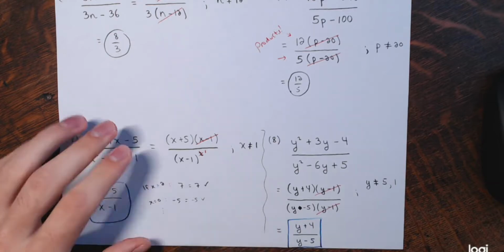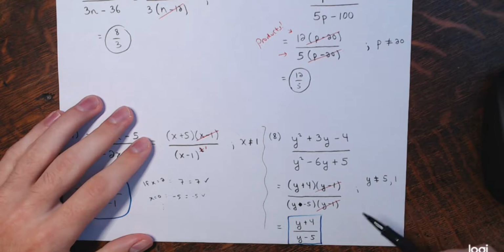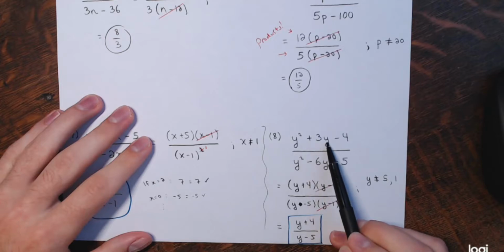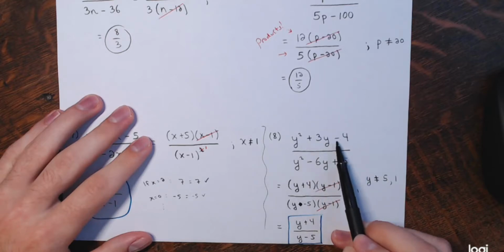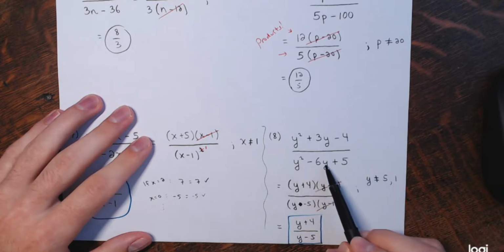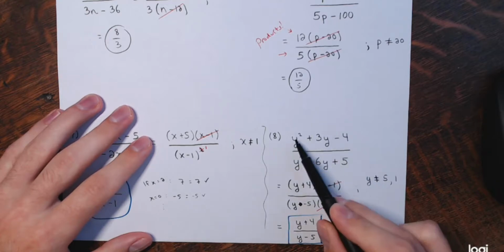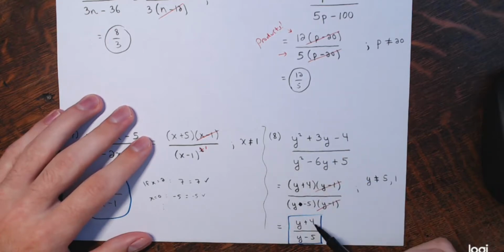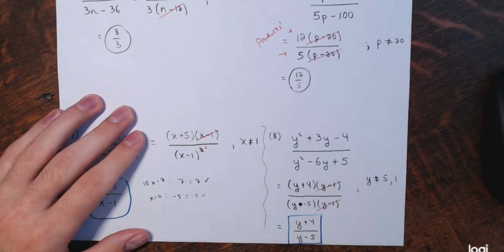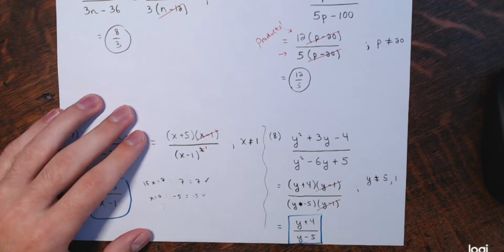So I'm going to do one out loud. How about if y were 6? All right, that'd be an easy one. The simplified fraction would be 10, right? 10 divided by 1. If y were 6, the original, you'd have 36, plus 18 minus 4, that'd be 50. And then 36 minus 36 plus 5, that'd be 5. 50 divided by 5 is 10. The original fraction has a value of 10. The new fraction has a value of 10. They are the same. And they should have the same value no matter what you replace y with, as long as it's not 5 or 1. Right? And again, I leave it to you to test out some other values if you wish.